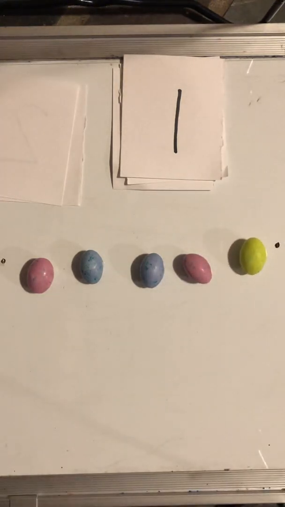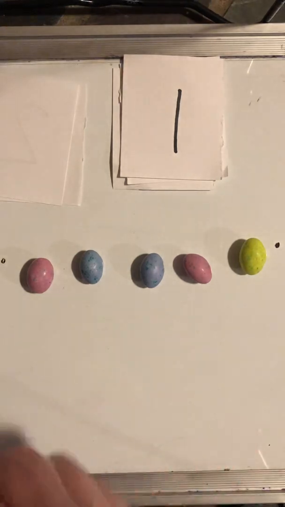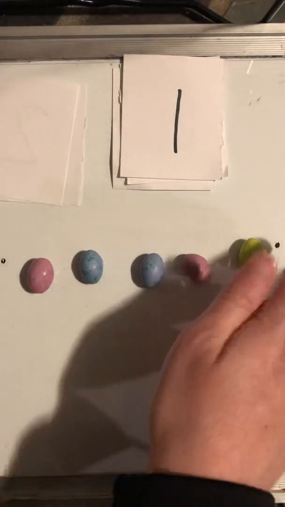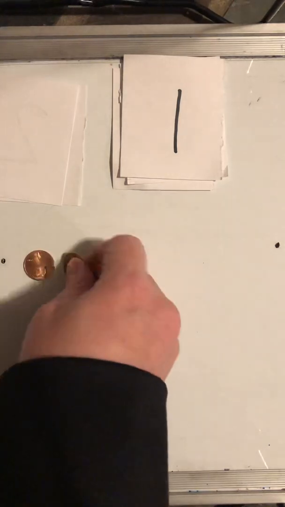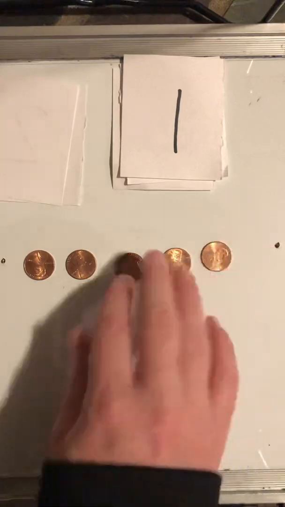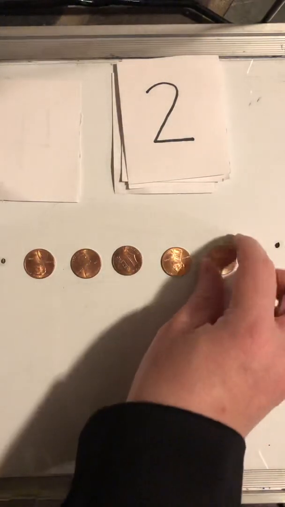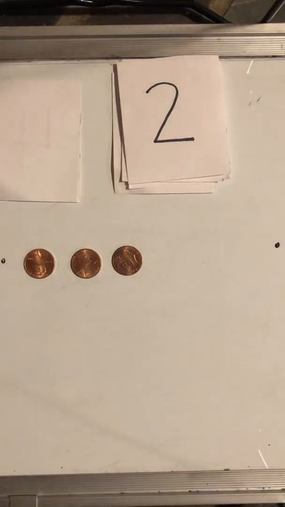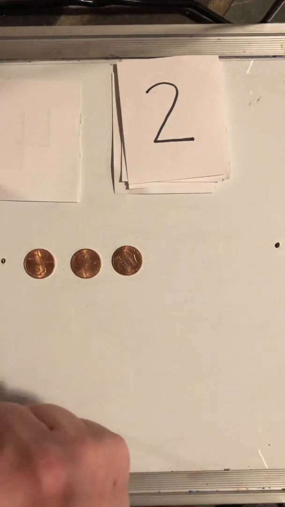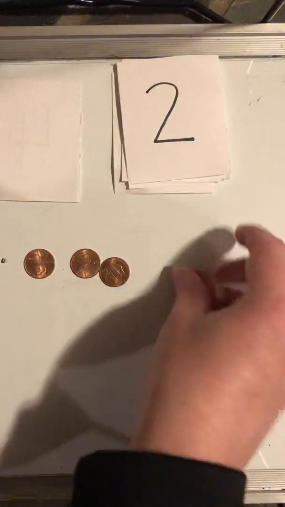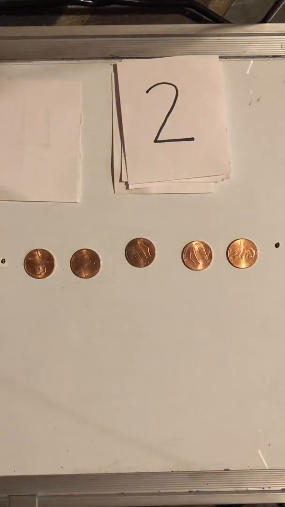So you can play the takeaway game with objects, and you can do this with anything that you have at home. I happen to use little Easter eggs, or you could use pennies, right? 1, 2, 3, 4, 5 pennies. How many am I going to take away? I'm going to take away 2. 1, 2. How many are left? You got it. 3. 1, 2, 3 pennies are left. Good. So I could use pennies.